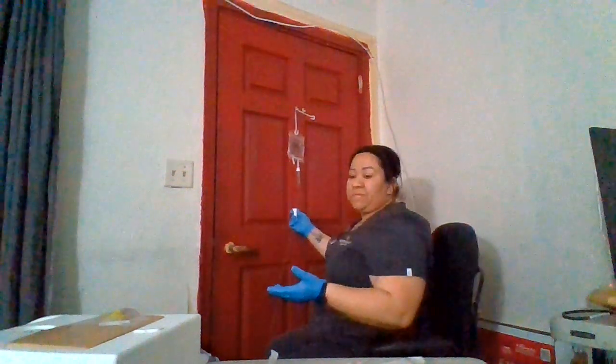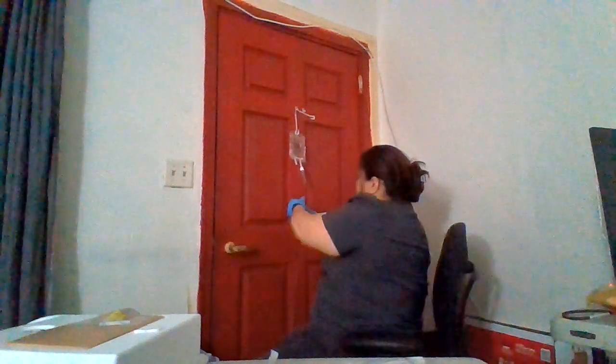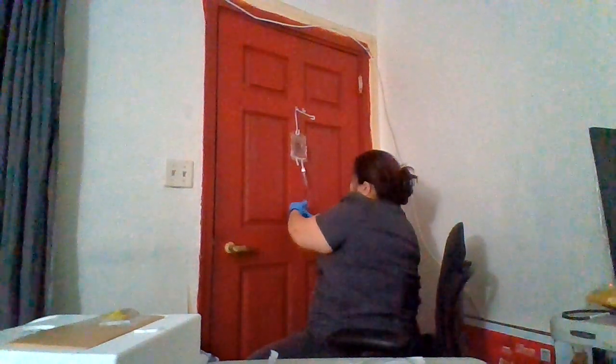For demonstration purposes, I will be clamping down the roller clamp.